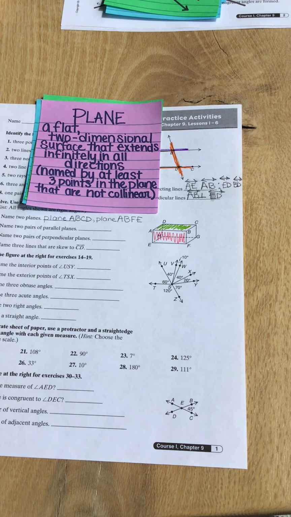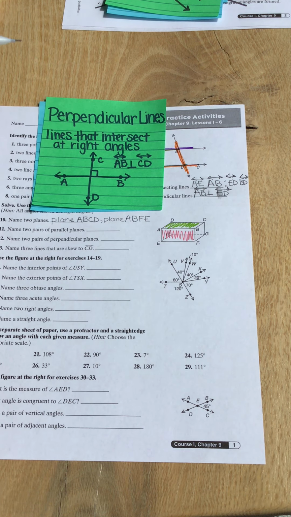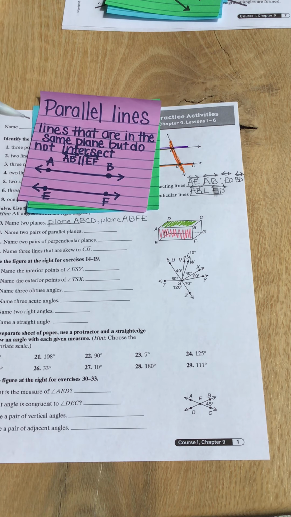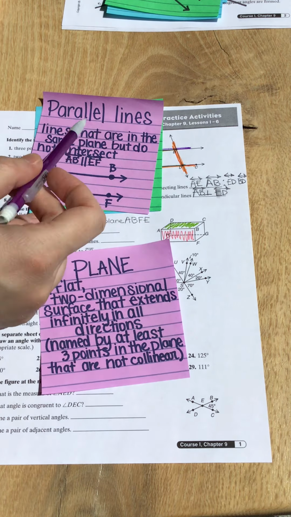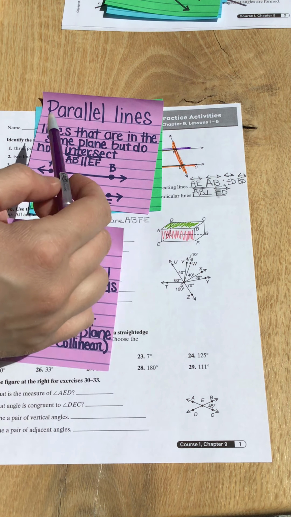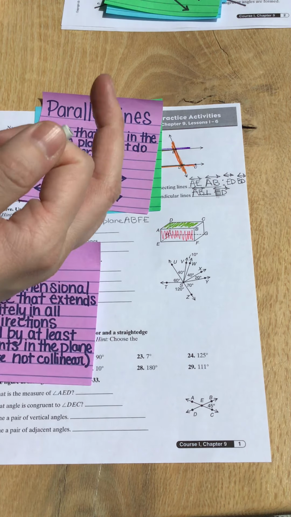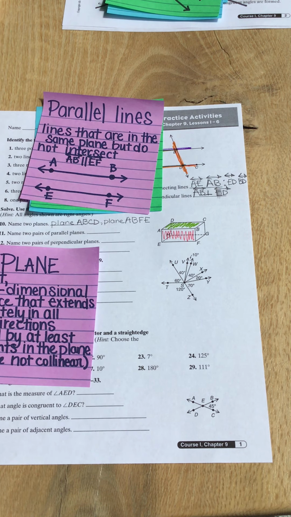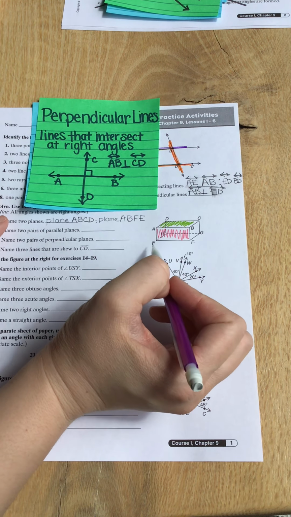Next, name two pairs of parallel planes. Well, we know what a parallel line is, but now we're looking at a parallel plane. Okay, so lines that are in the same plane but do not intersect. So read it like this: two planes that do not intersect. Oh gosh, this is a video today, isn't it? Two planes that do not intersect.